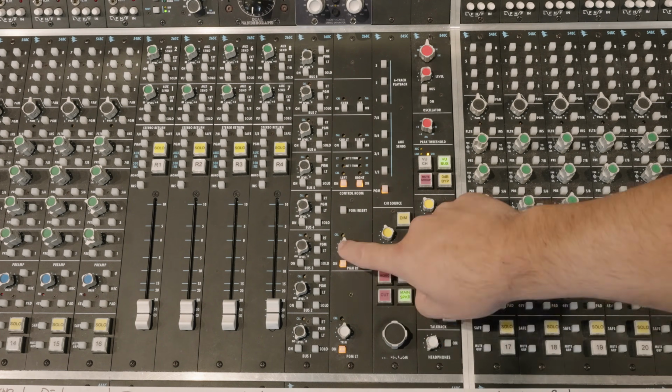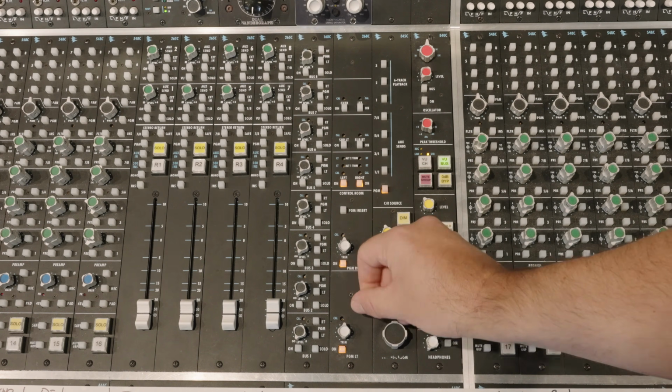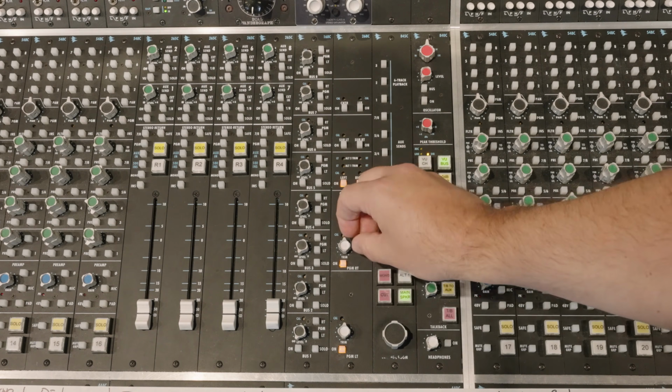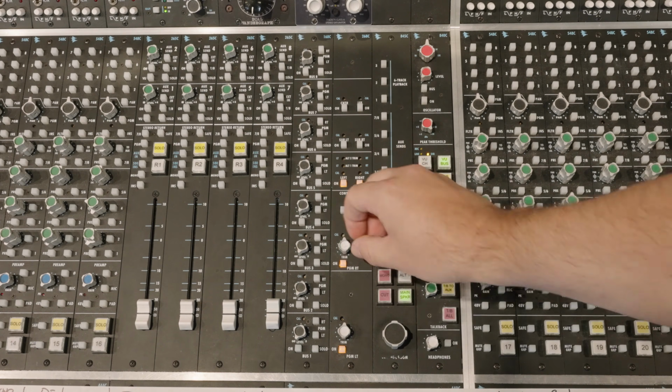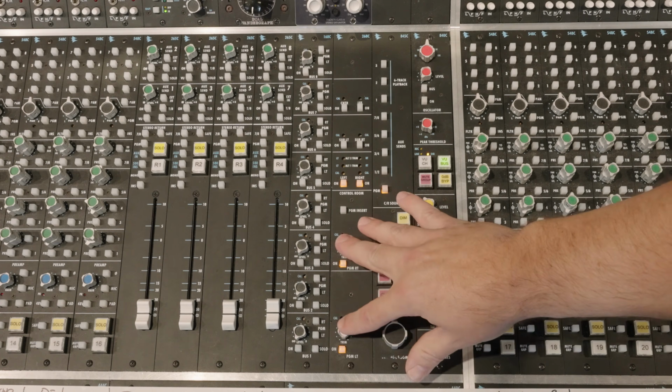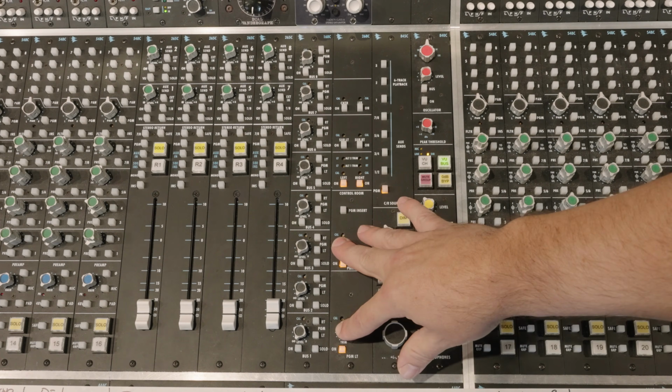These trim knobs above are very, very fine-tuned trims. And so what those are going to do is very slightly turn up the volume or turn down the volume. These should be calibrated, and you should never need to turn those knobs.